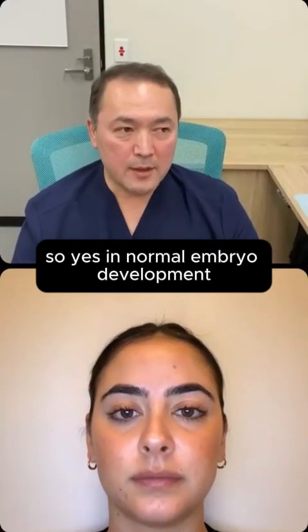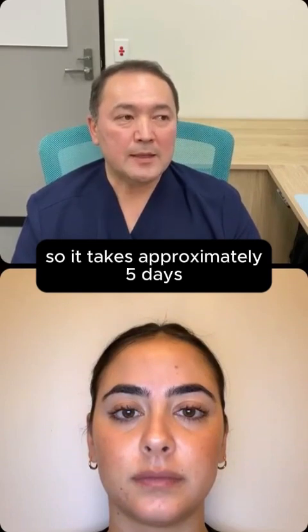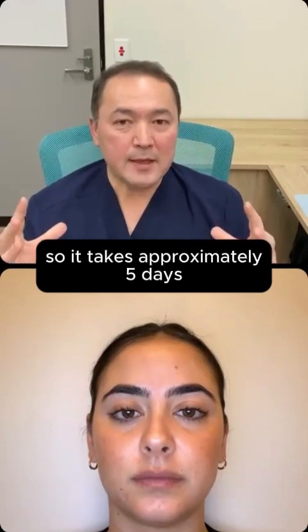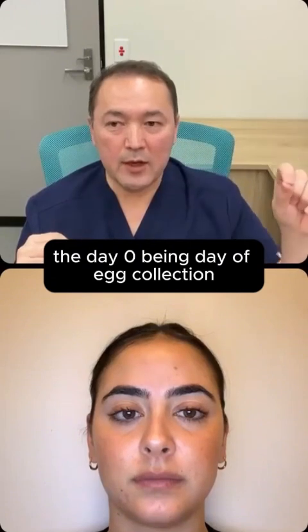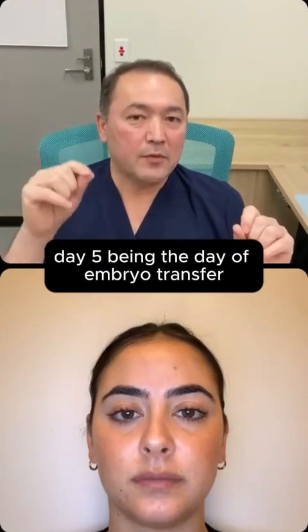So in normal embryo development, it takes approximately 5 days, with day 0 being the day of egg collection and day 5 being the day of embryo transfer.